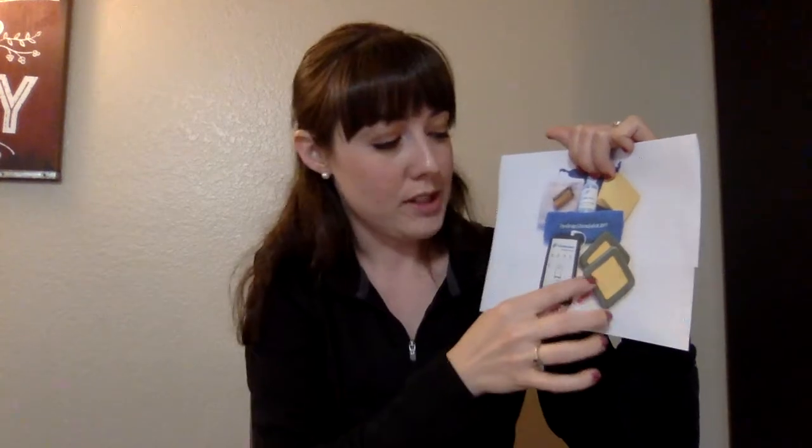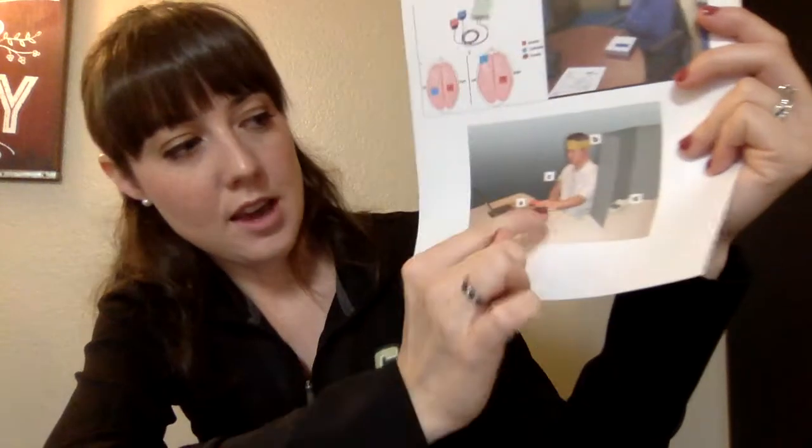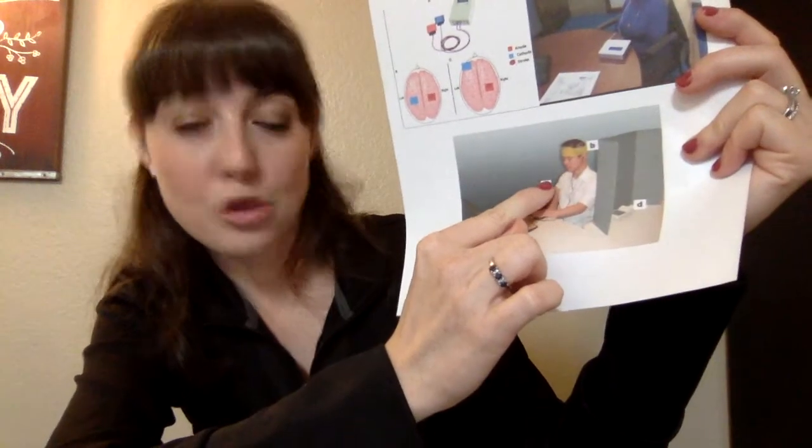So for the purpose of my example, this red anode electrode would go straight to the left frontal cortex, whereas the black cathode, the inhibiting or negative one, would go on the contralateral shoulder, which is the right. So in this example, this is the anode on his head, and then this is the cathode on his shoulder or arm.